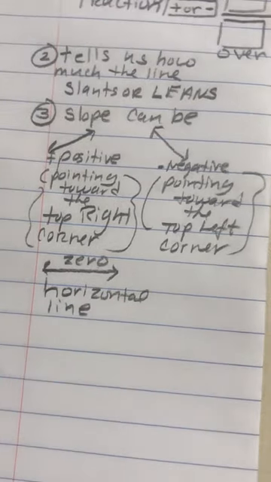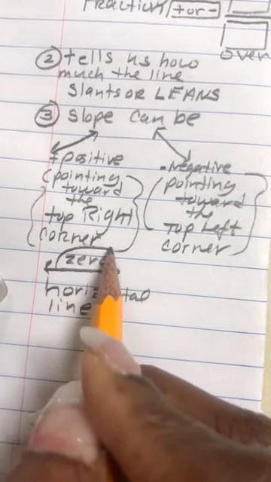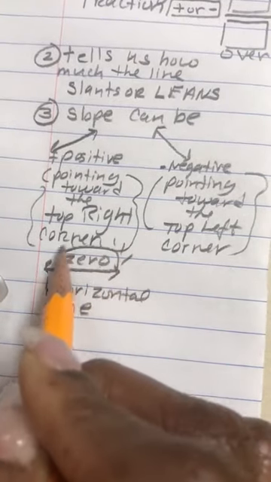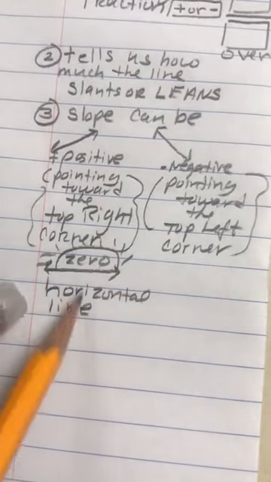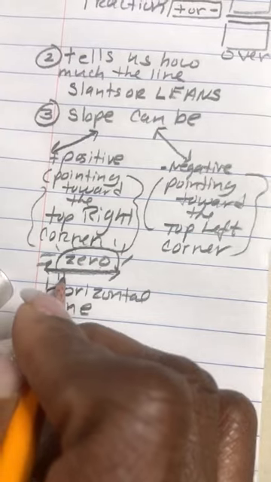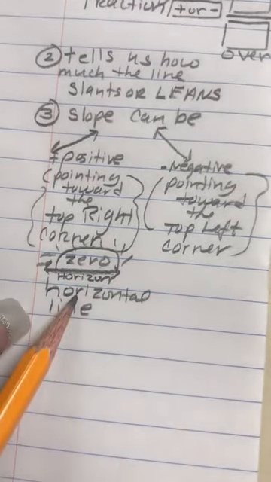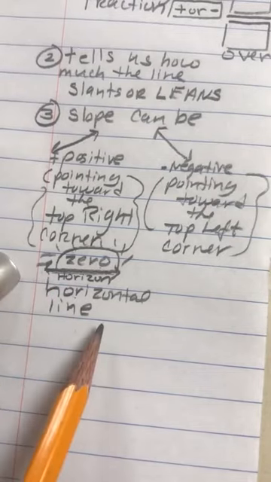You know that this is a horizontal line. Remember how we used to draw a sun when we were in elementary school? This sun was rising and setting on this line that we call the horizon. So that's how you can remember a horizontal line.